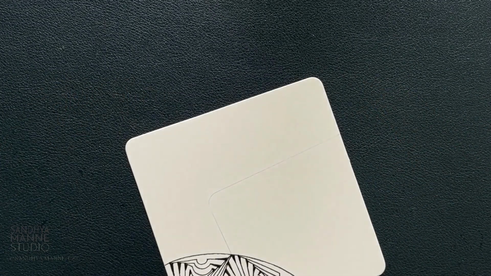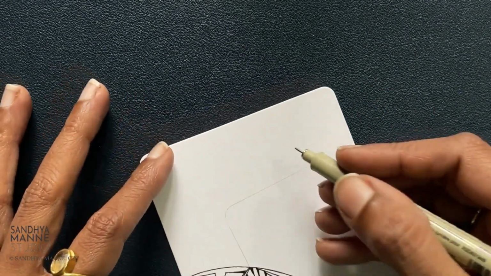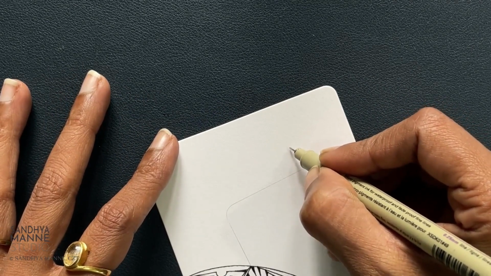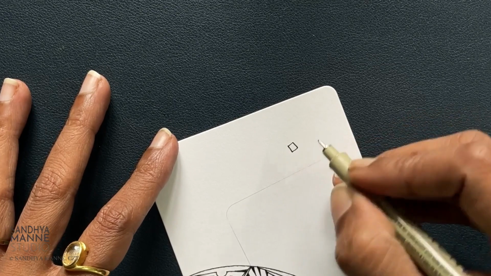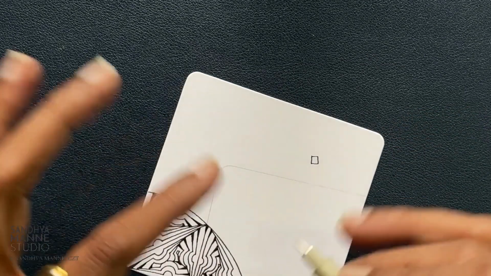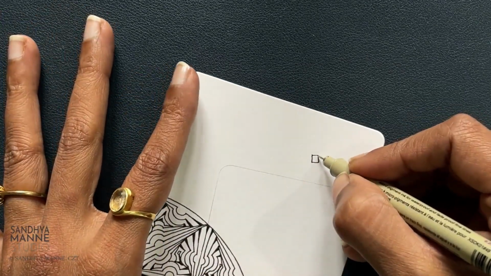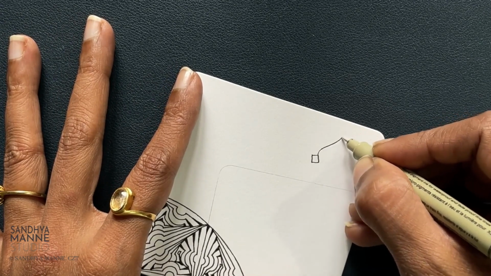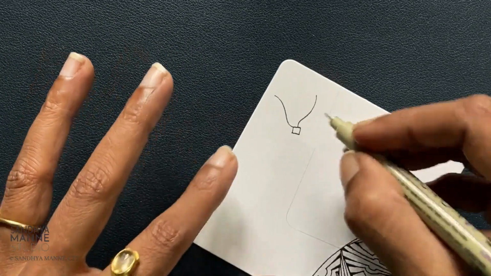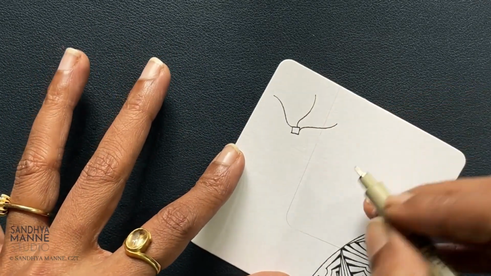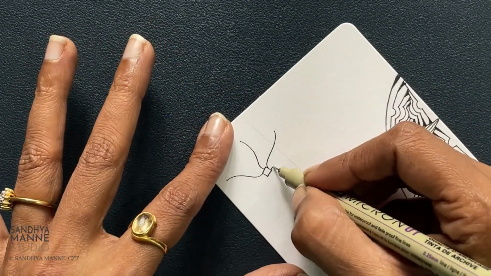This is a beautiful tangle, it's a floral tangle. So it goes like this. I'm going to start with a little square like that. And we're going to pull out 5 lines from this. So something like this. 1, 2, 3. I'm crossing the line and that's okay.